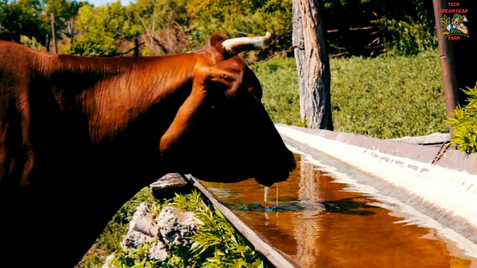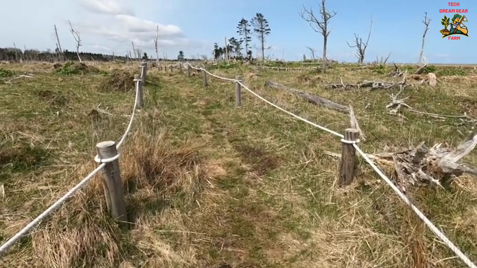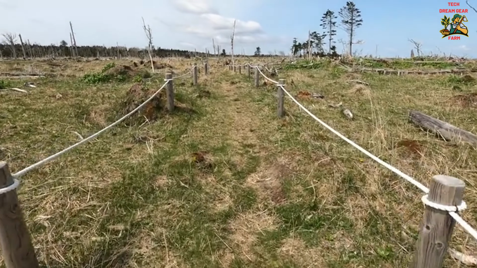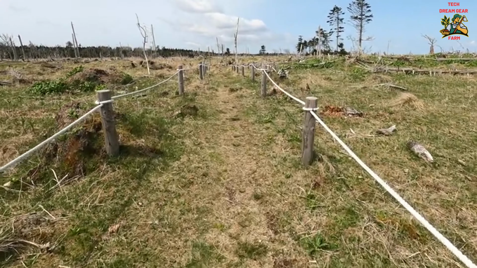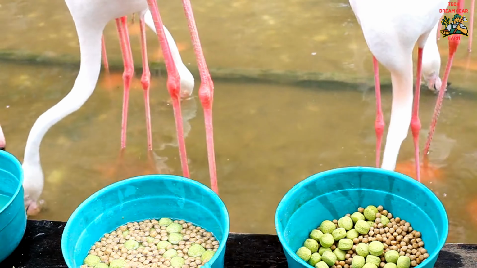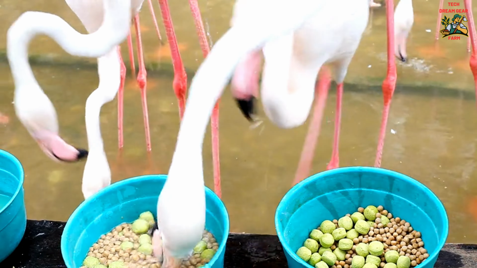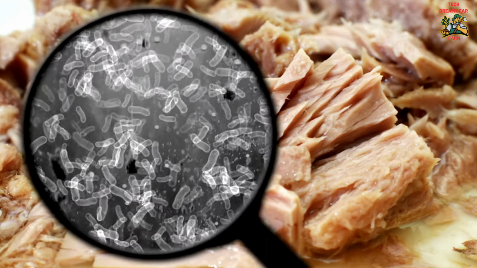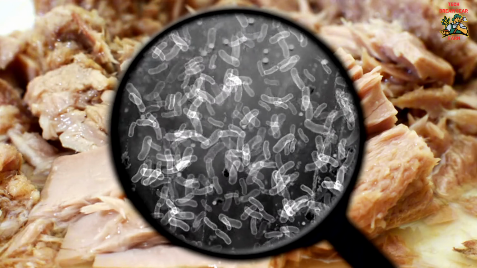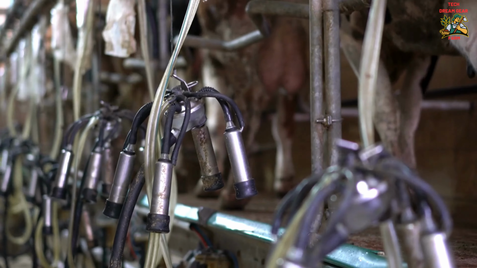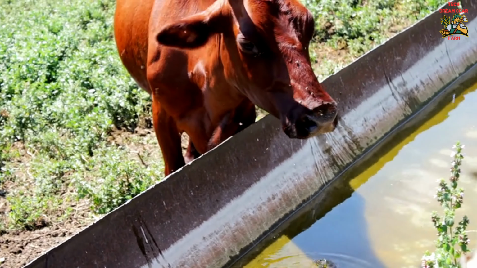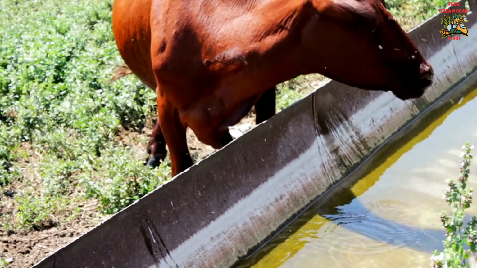New animals and livestock movement. The introduction of new animals to your farm is one of the most significant biosecurity risks. Even healthy-appearing animals may carry diseases, especially if they come from farms with different health standards. Key measures. Always quarantine new animals for at least 30 days to monitor for any signs of illness before mixing them with your existing herd or flock. Ensure that animals are vaccinated and tested before introducing them to your farm.